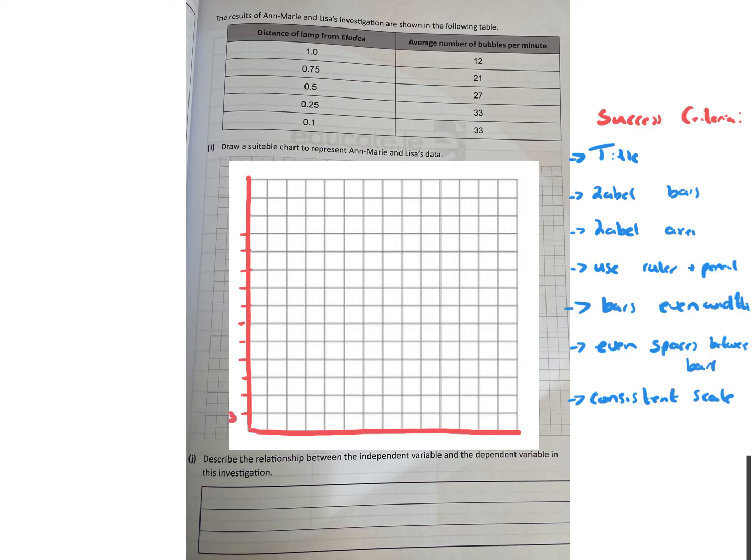So we have 3, 6, 9, 12, 15, 18, 21, 27, 30, and 33. Now, I'm actually only going to write every second number because otherwise it can be a little bit cramped and it just leaves it a little bit neater. But if you want, you can write in every number as you go. So you can put in 6, 12, 18, and so on.